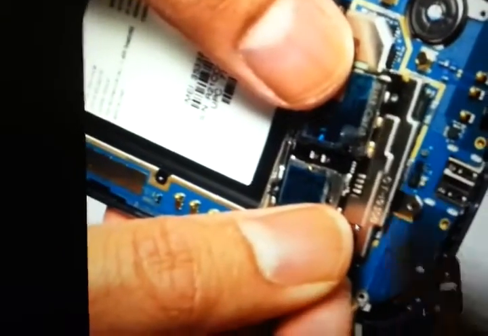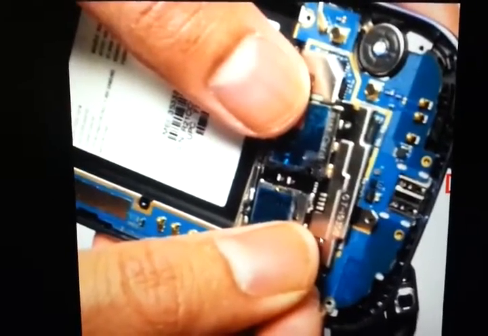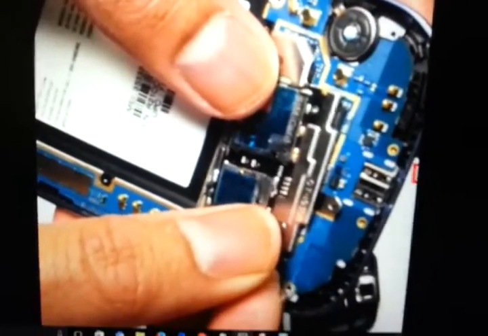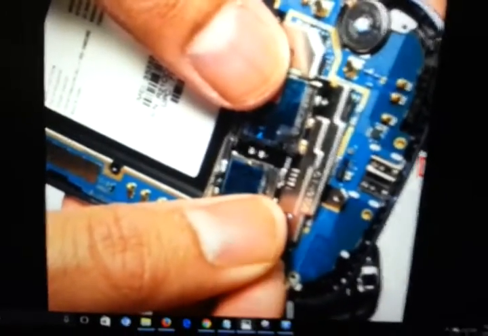Now you can see there is a separation line here, and even this you will have to remove. Once you take this out, this is how it will be visible. Even this you have to take out from inside. There are screws for this one too, so take them out too. This is what will be visible, and this is your SIM tray. This is your SD card slot. This is your SIM slot.